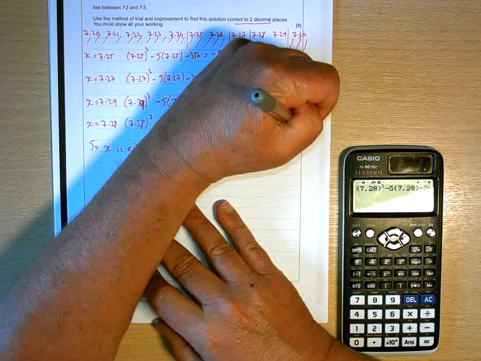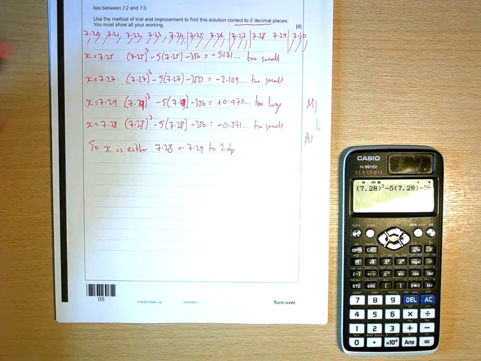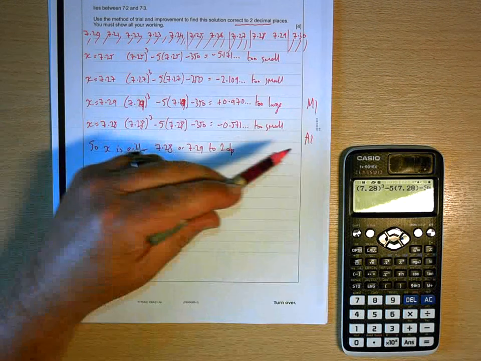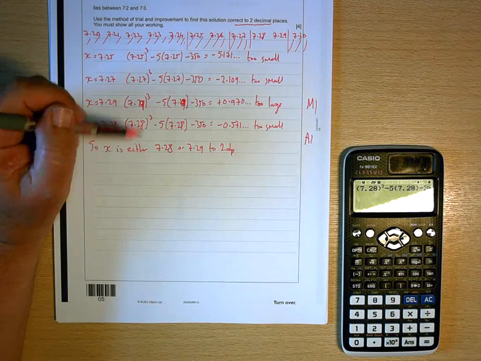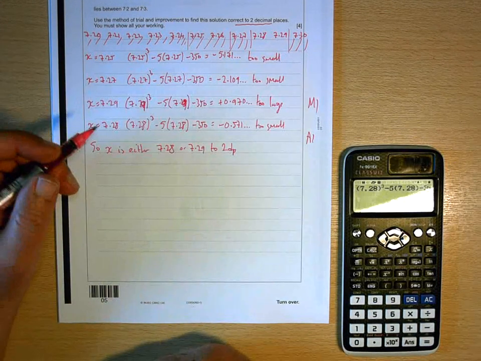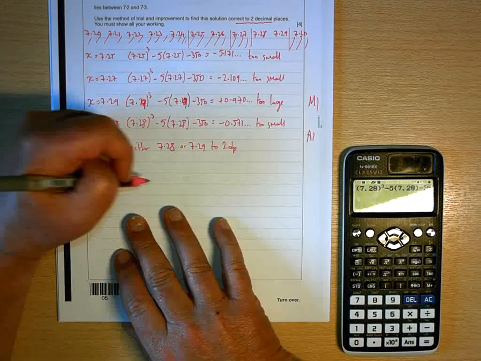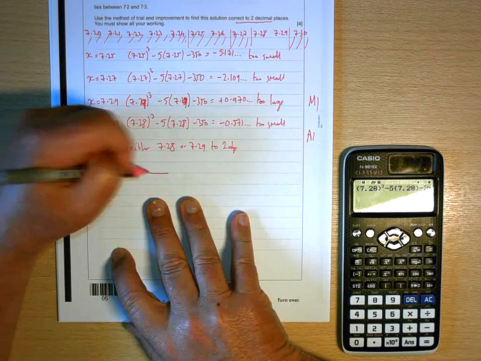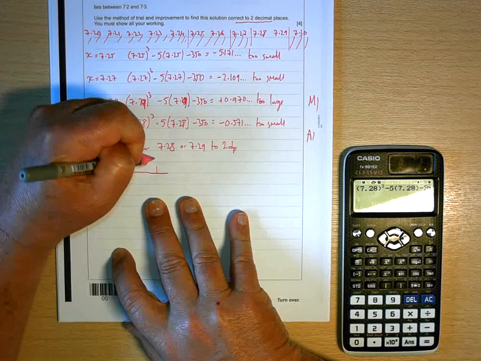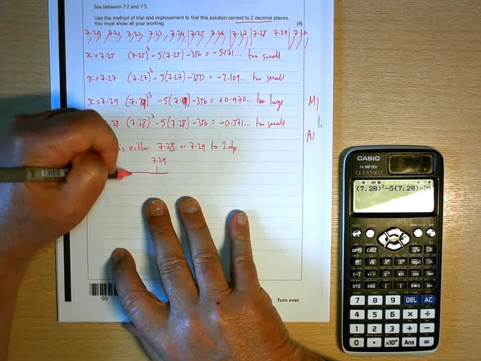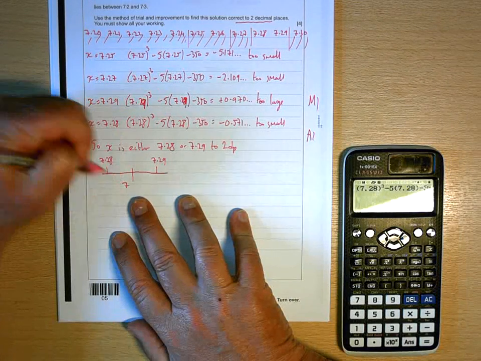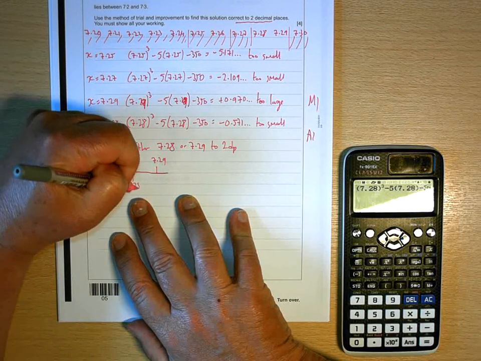Method is for doing some evaluations to chase it down. Answer is for getting it to that consecutive pair. For the second two marks, we now have to go halfway between those two to test. So we draw a little diagram, 7.28, 7.29. We test by going halfway between those two, which would be 7.285.